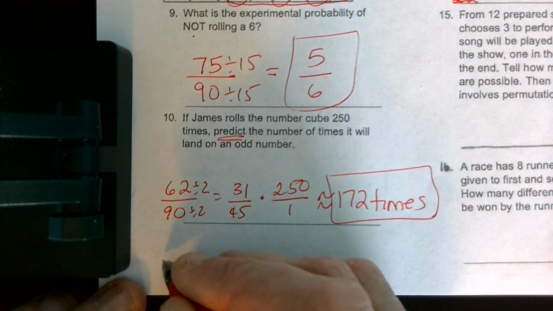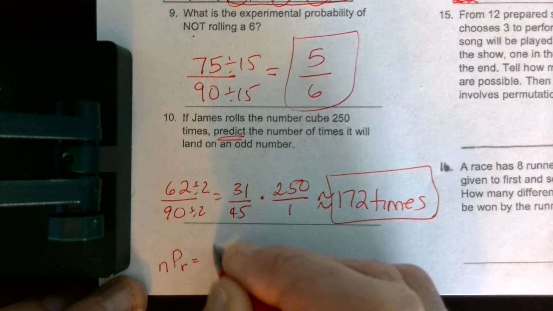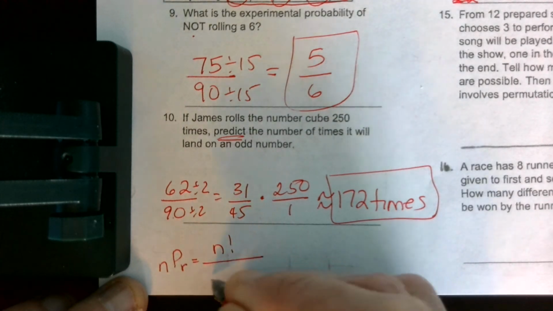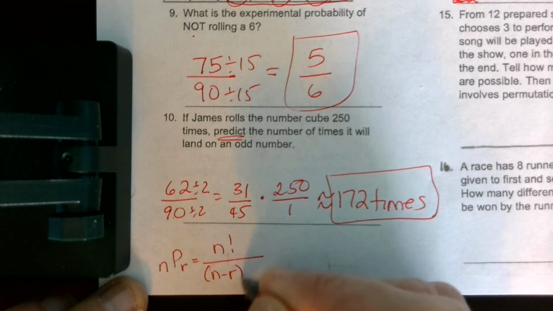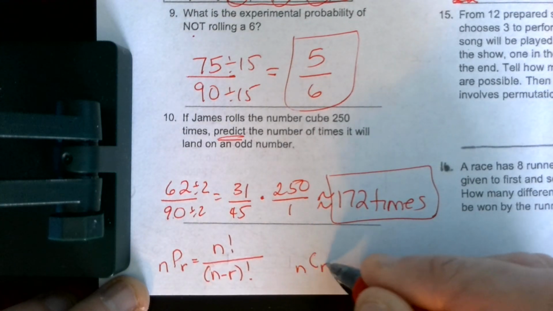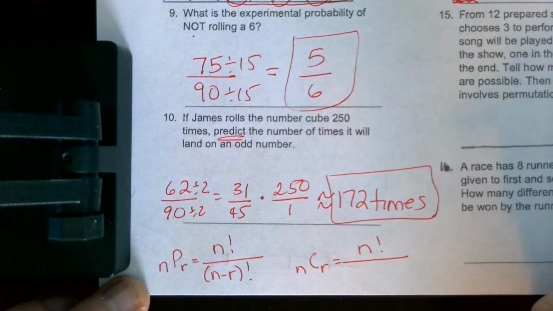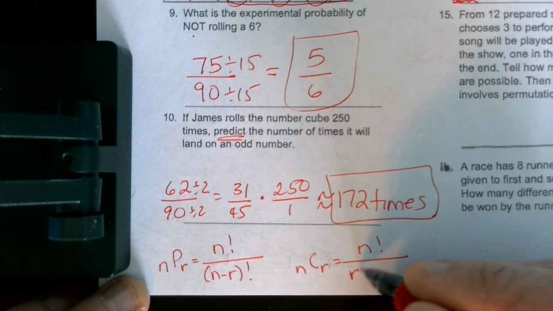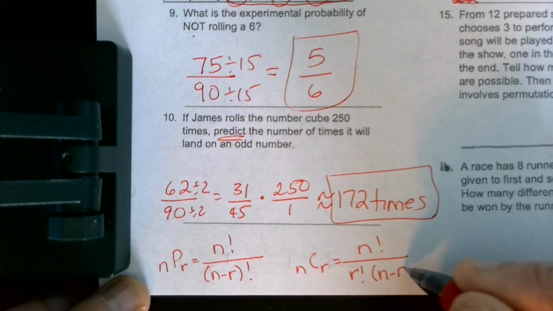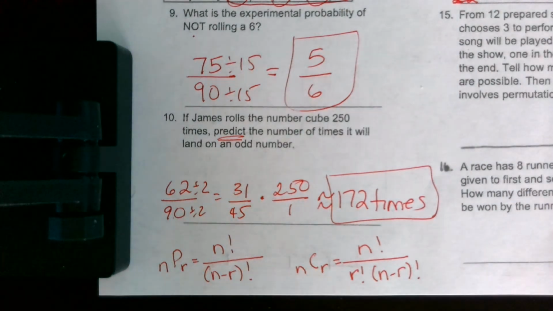So this is what I'll give you. Okay, that's what you can expect to see for the test.